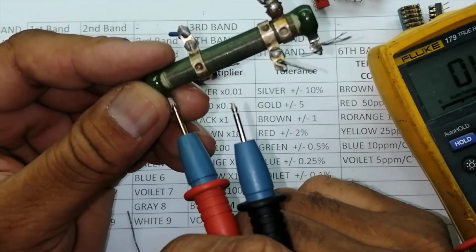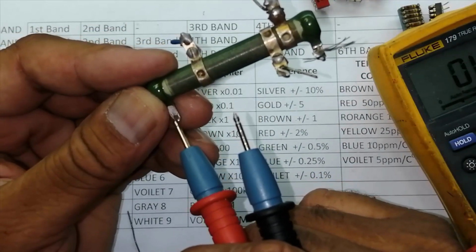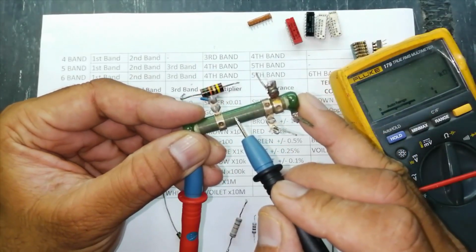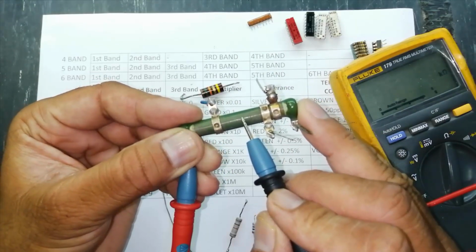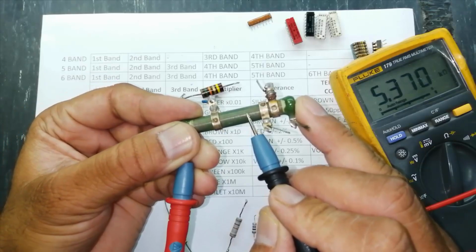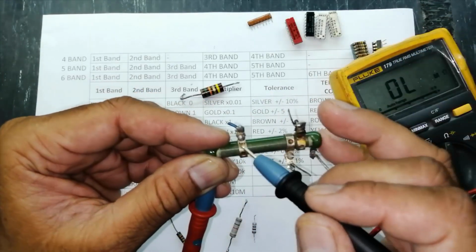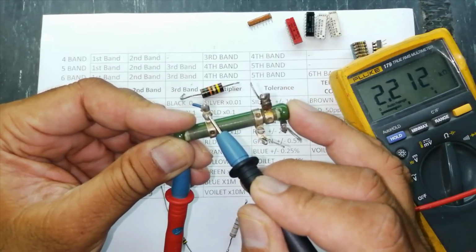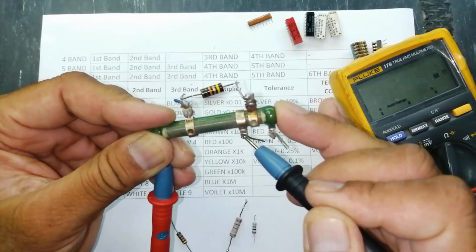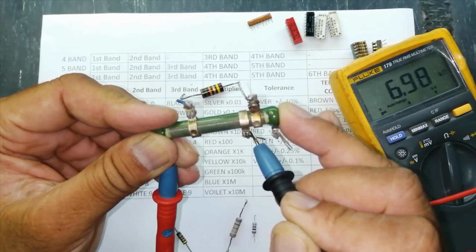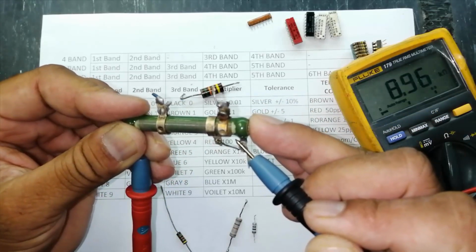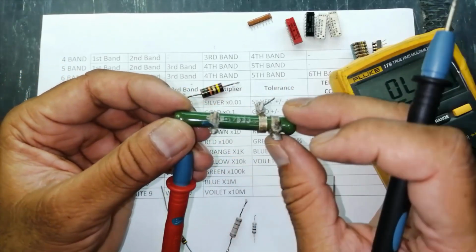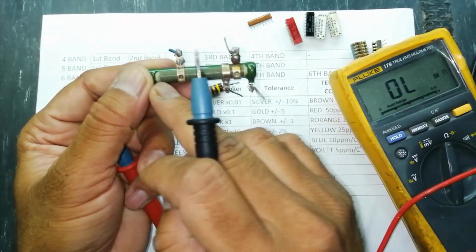This is also a variable resistor. I have discussed it already, so now I will just demonstrate how you can test it. It is a resistive wire used in this ceramic plate, ceramic cylinder. How much the sliders are moved, it will measure the resistance between this pole and this pole. It is 2.21k. At this point it is 6.9k. Here it is 8.96k, that means 9k, a 9 kilo ohm potentiometer. So we can use the amount of resistance how much we need.